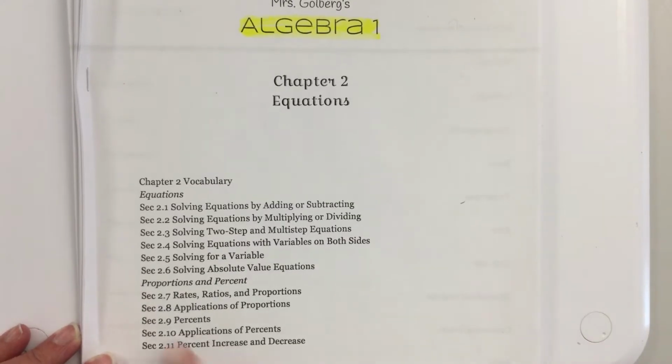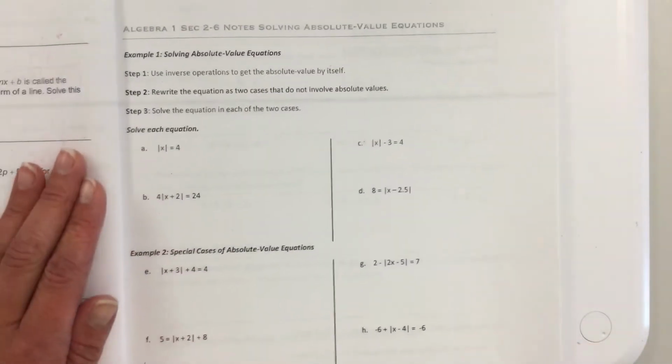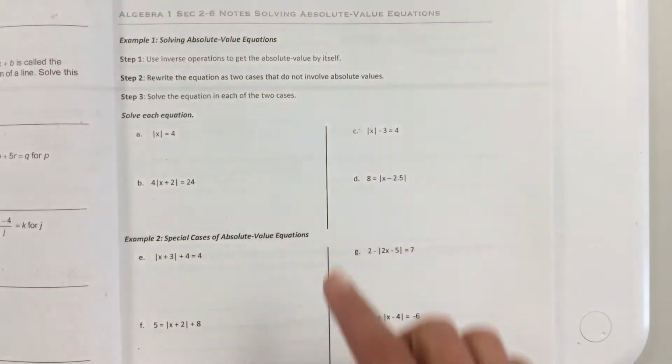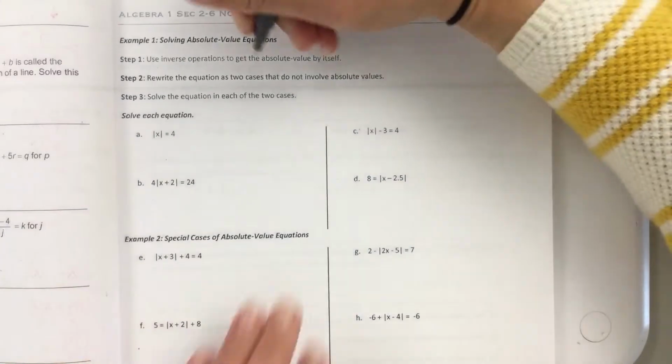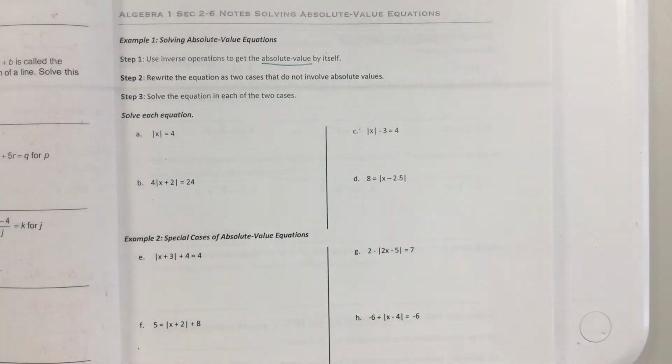Okay, Algebra 1, we are moving on to section 2.6, solving absolute value equations. So what I've done at the top here is I have outlined 3 steps that you need to follow when solving these equations. So the first is use inverse operations to get the absolute value by itself. Now, I'm going to clarify what that means right now.